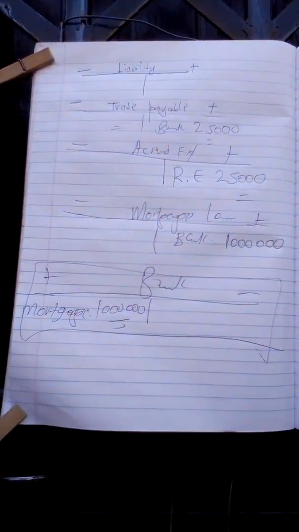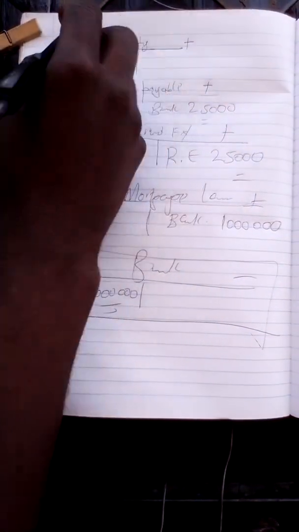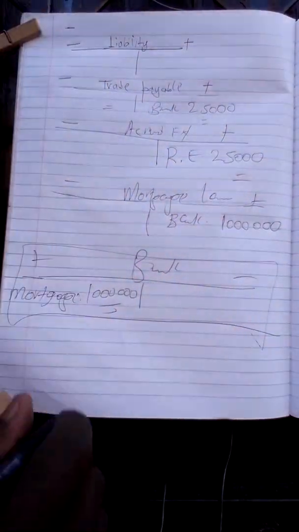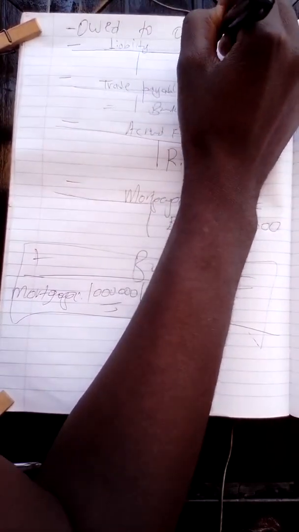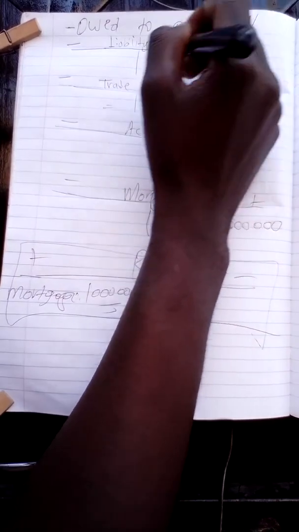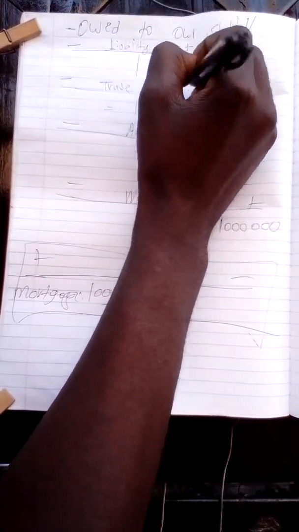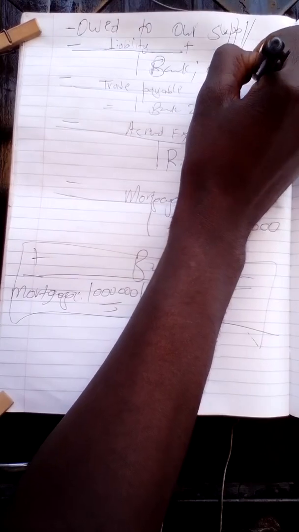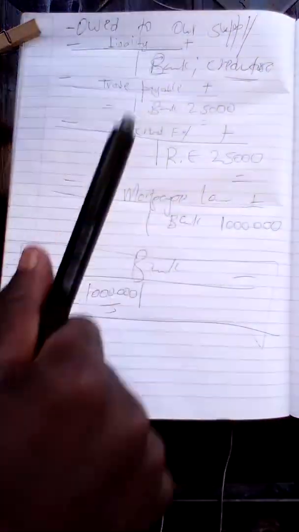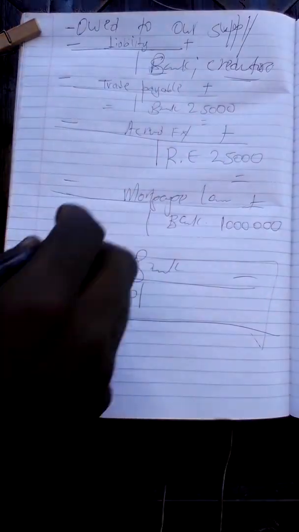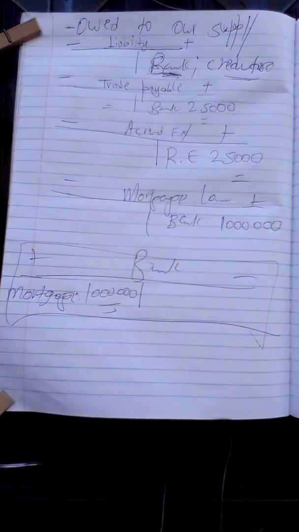What you must know and note about liabilities is that a liability is money we owe to our suppliers. Suppliers such as the bank and creditors. So those are the people that we owe money to. Businesses usually owe money to the bank, or they owe money to their creditors. Remember, other businesses can't survive without a loan, so they always go to the bank and borrow a loan.